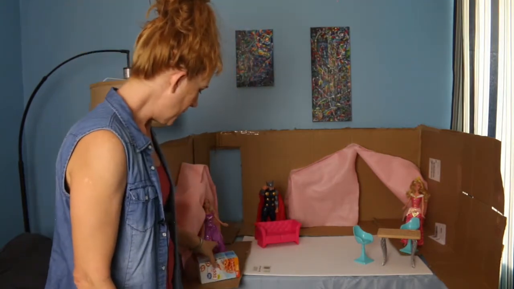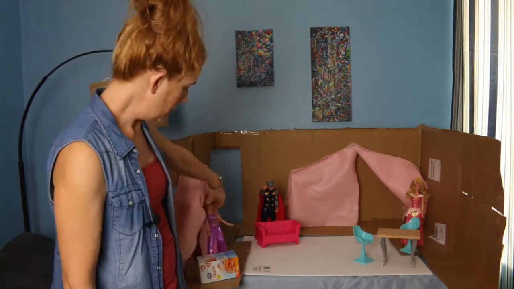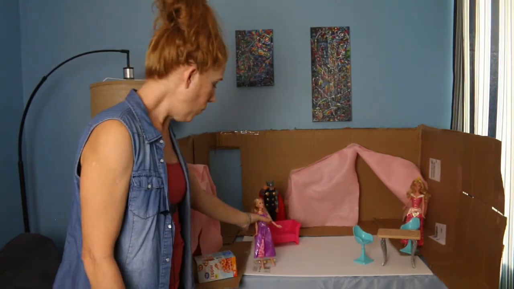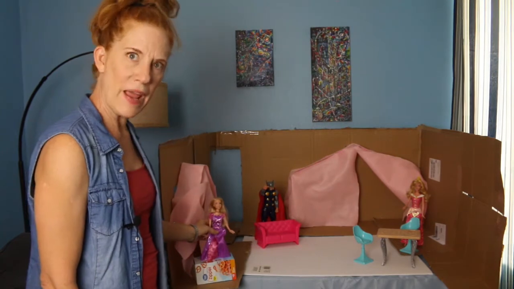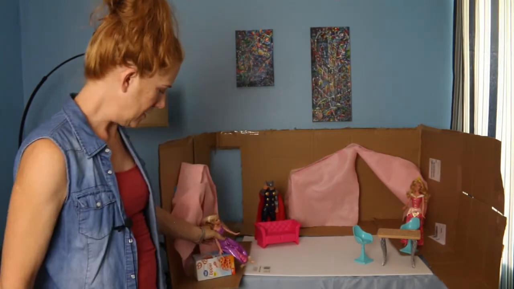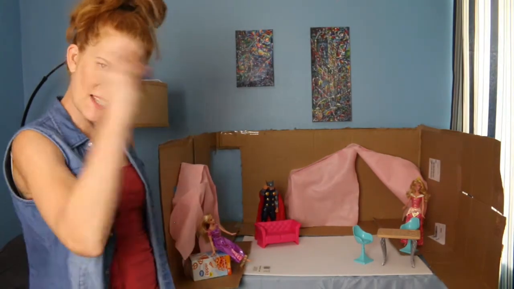If I've got a bench here, because I want actors to be able to come downstage, she's got to clear the Ziploc box, or she's got to do something like kneel on the box. Bench, kneel on the bench. Sit on the bench like this. Well, that's sassy. Look at you, Rapunzel, just sitting there.